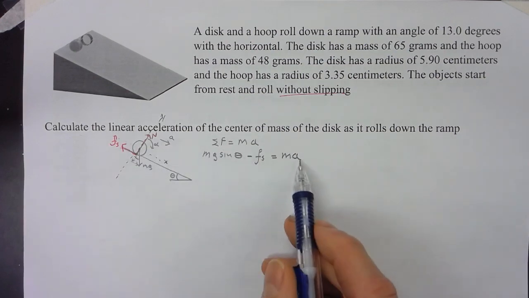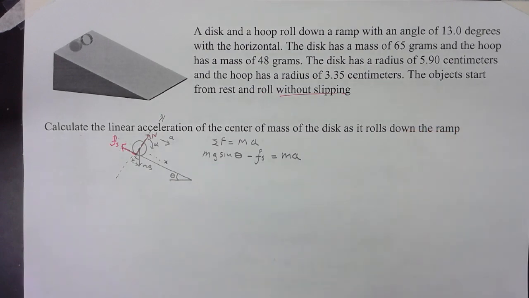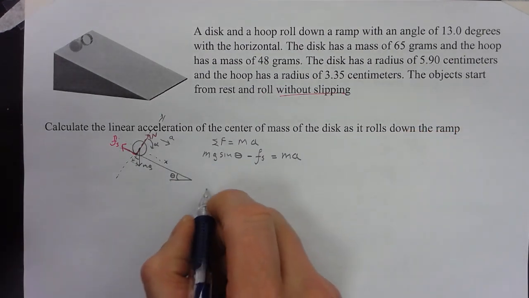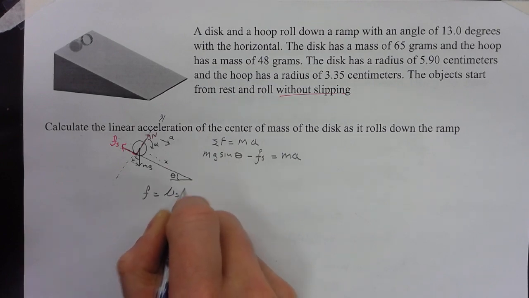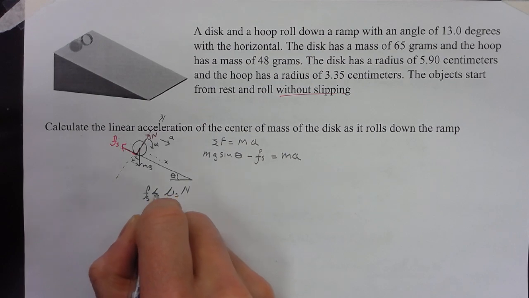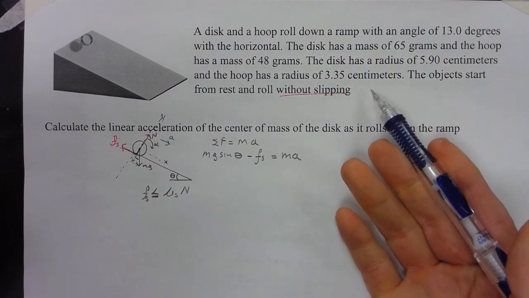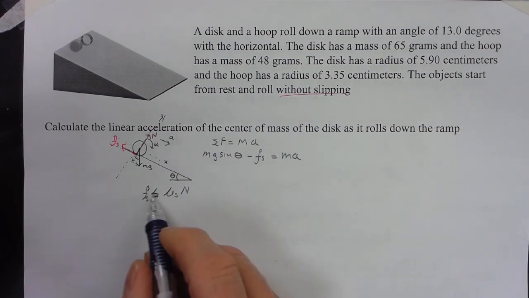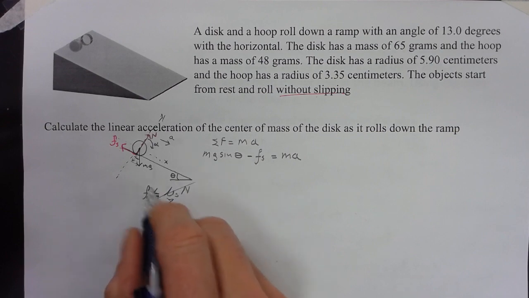All right, really can't solve anything there. We want to find that linear acceleration. I want to find this a. We need to know Fs. The problem here is if we do Fs equals mu s N, well, that's not always true. Fs is less than or equal to mu s N, and I don't even know mu s. It doesn't give me any mu. I just know it rolls without slipping, so I know whatever this is, it's big enough so it doesn't slip, but I don't know the mu, so I can't use that to find it.